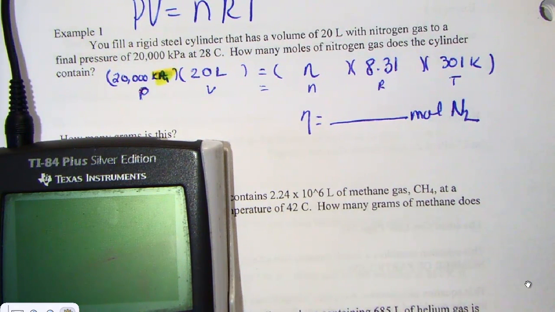I know it's a PV = nRT problem. N stands for number of moles, the counting unit of chemists. So we have 20,000. That's a big number. Times 20 liters. We'll divide by the gas constant, 8.31, and 301, the Kelvin temperature.